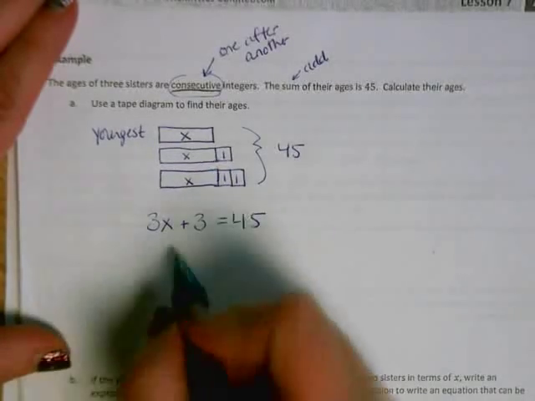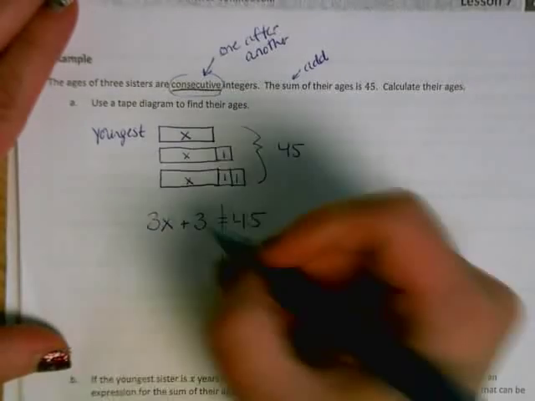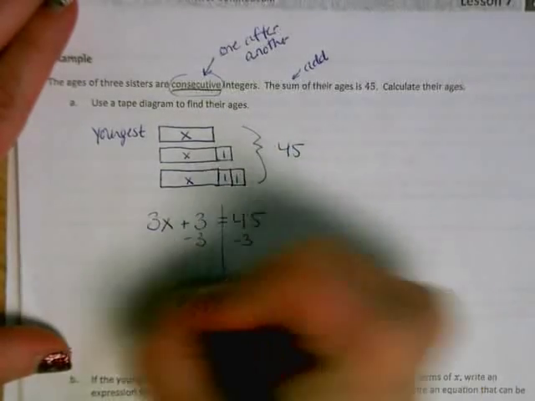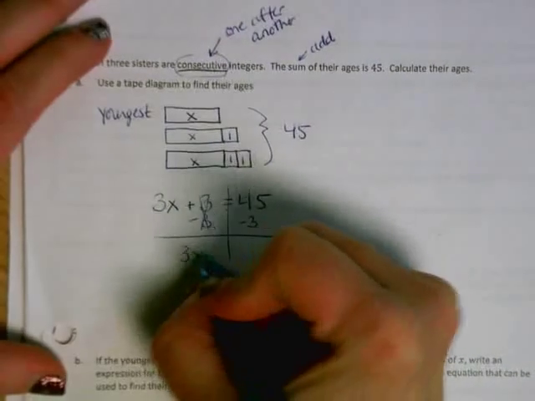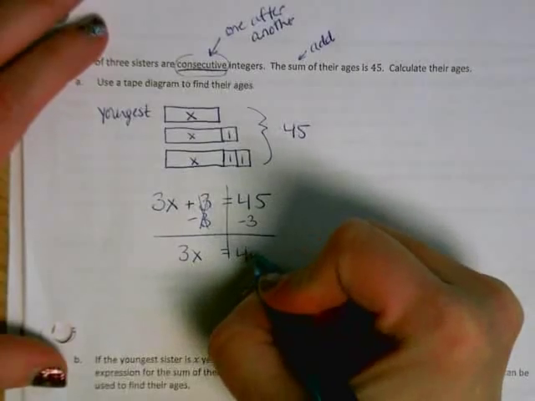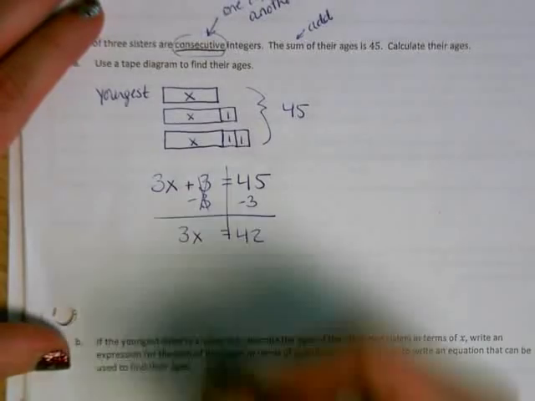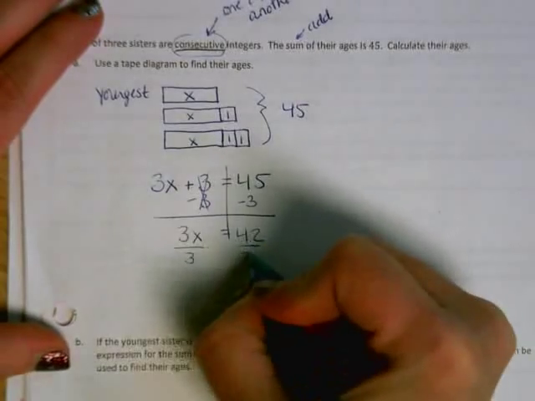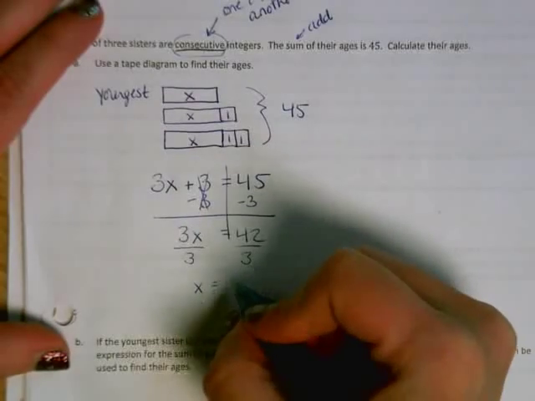So would we be able to solve an equation like this? Well, what would we do to both sides first? Undo the adding, subtracting. Minus 3, plus 3 minus 3 goes bye-bye. 3x equals, and 45 minus 3 is 42. And then we're just going to divide both sides by 3 to get rid of the 3 times. And you get x equals, what do we get? 14?